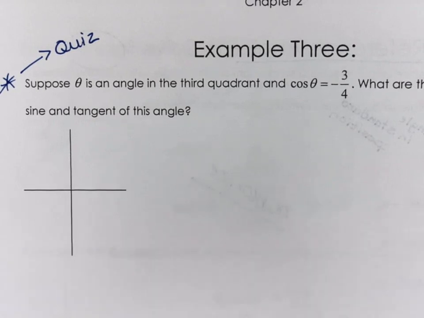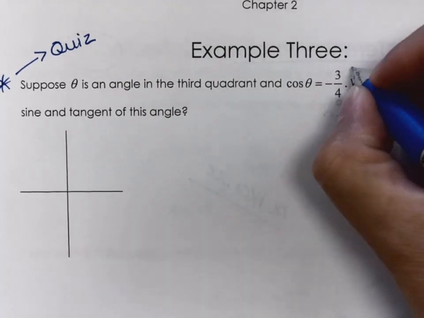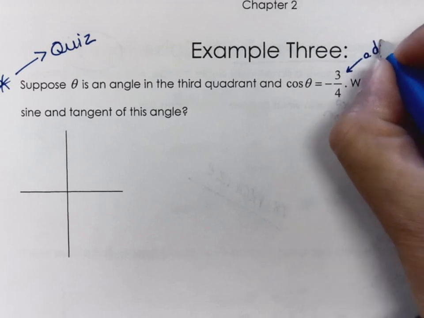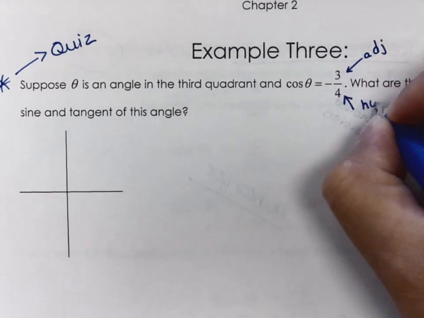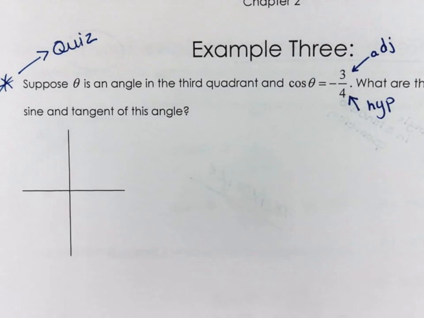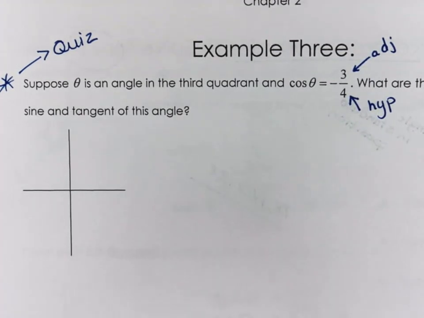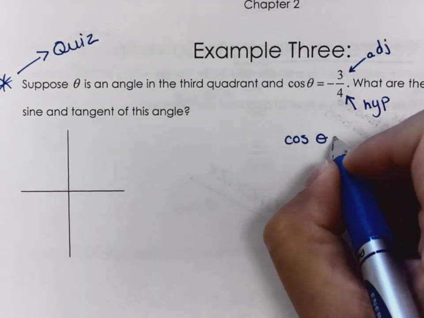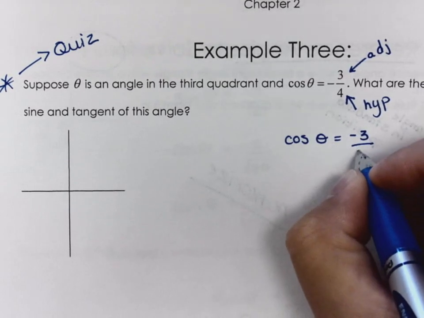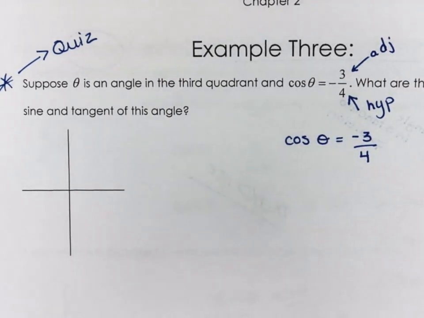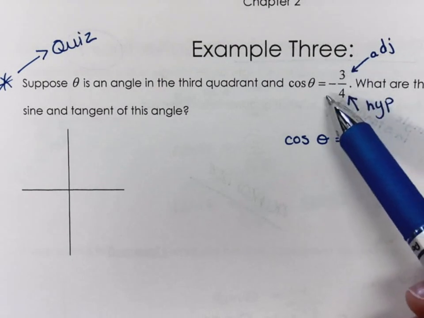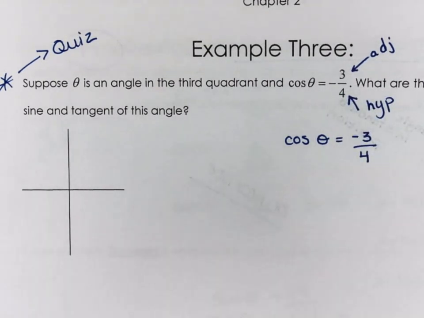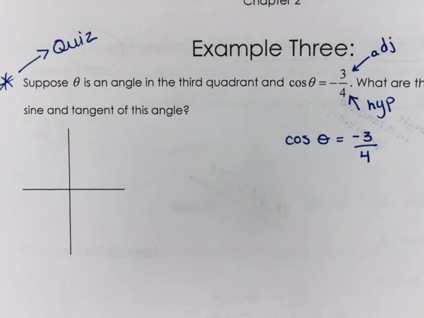So, seems like you don't have enough information, but that's okay. What do we know? We know that that's my adjacent side. We know that that's my hypotenuse. What do we know about hypotenuses in any quadrant? We know they are positive, okay? So really the way that could be written is cos theta is equal to the -3 over a +4. And I'm always going to write them like this because I'm not going to tell you where that negative should live. But we know that hypotenuses will always be positive.